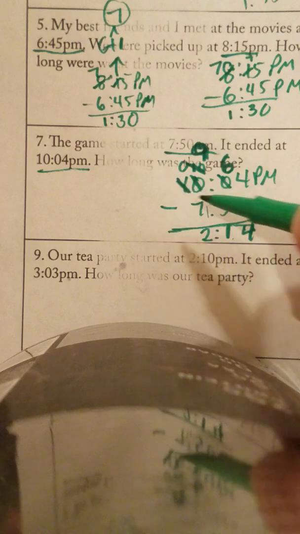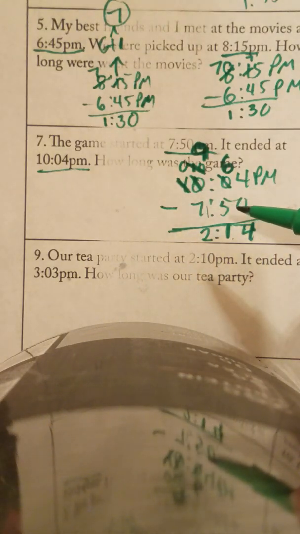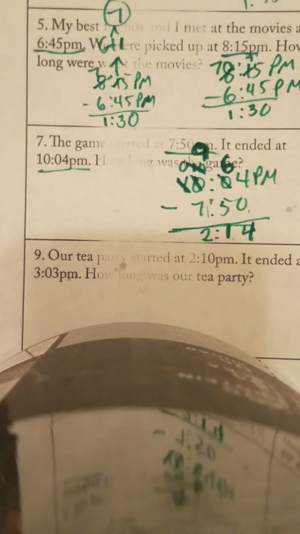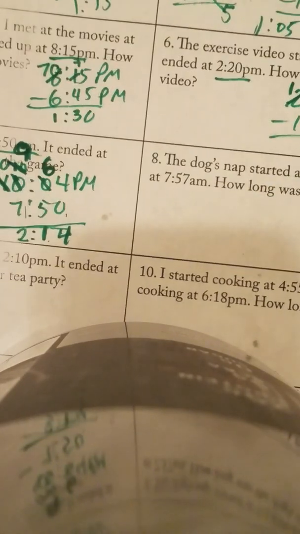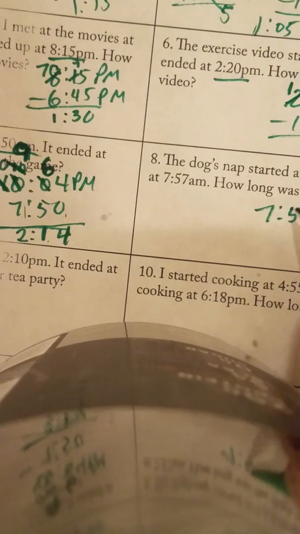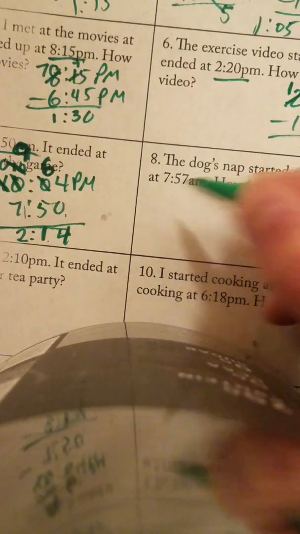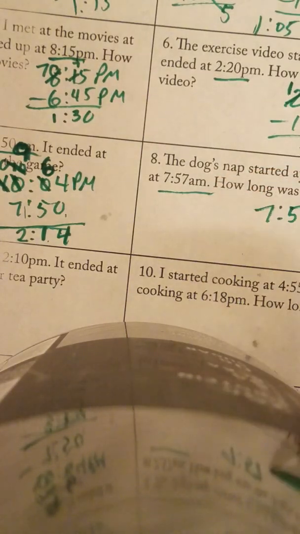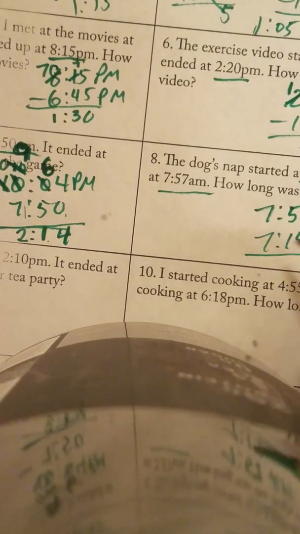2 hours and 14 minutes. I think that's how long the game was. It's hard. This copy didn't come out too great. Okay, so the hours are the same. So it's really easy. 7:14 a.m., 7:57 a.m. When the hours are the same, it's simple. Okay?